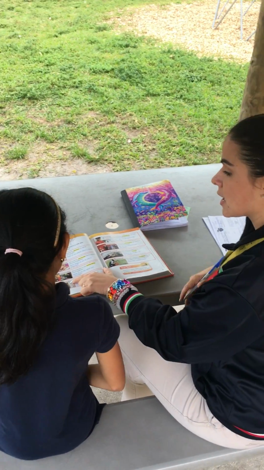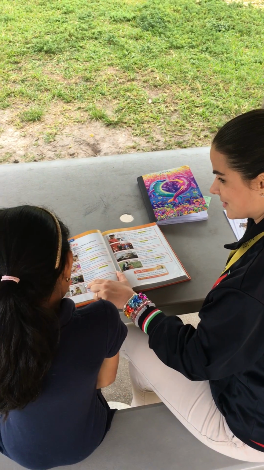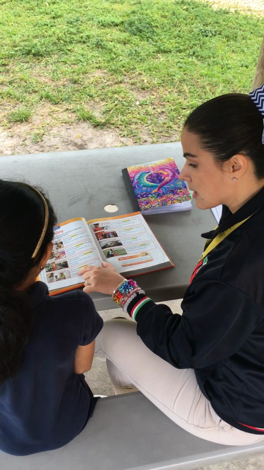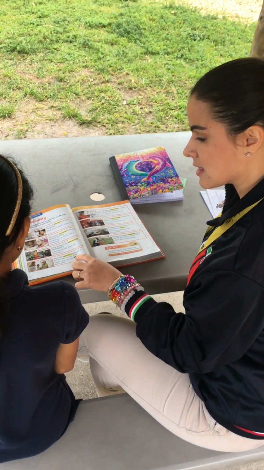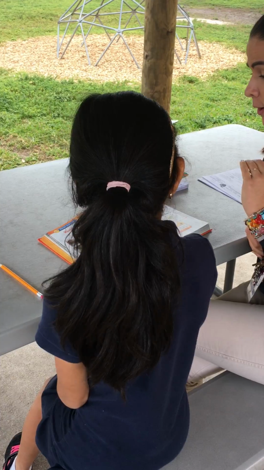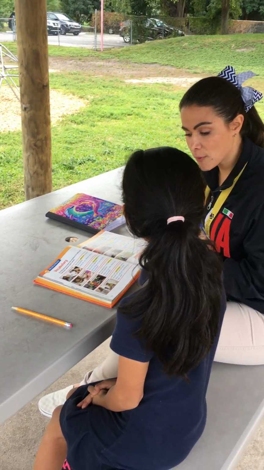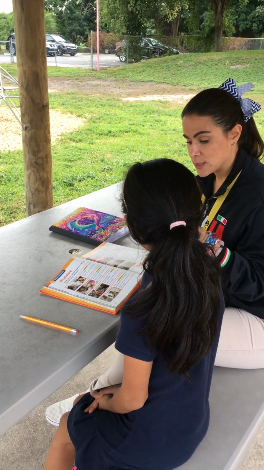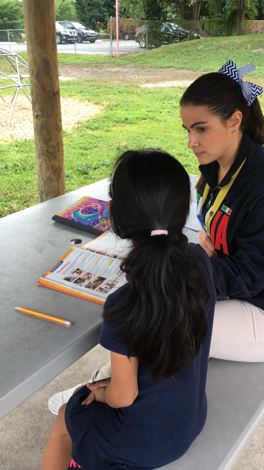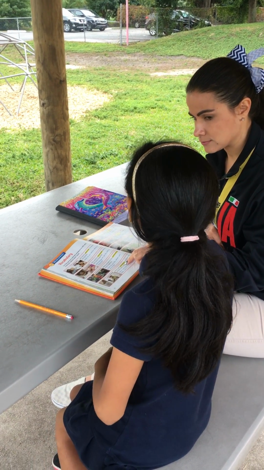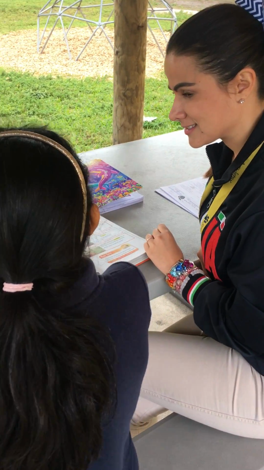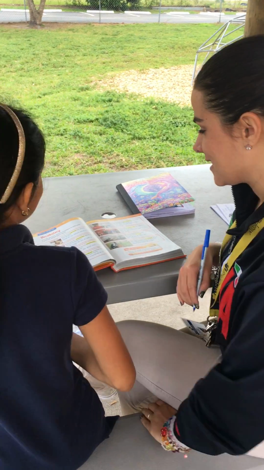The next word is contribute. Mom will contribute clothes to people who can use them. Contribute, or contribute. These are homophones, okay? They're spelled the same, but they have different meanings. Contribute means what? To give something to another person, or to give. Okay.